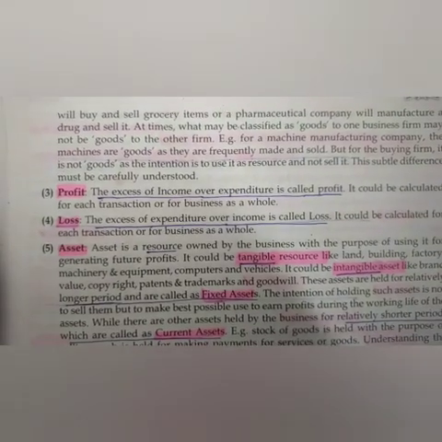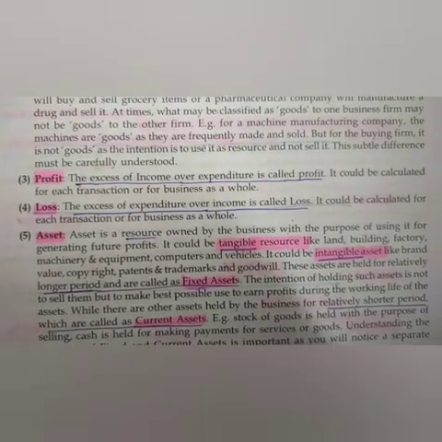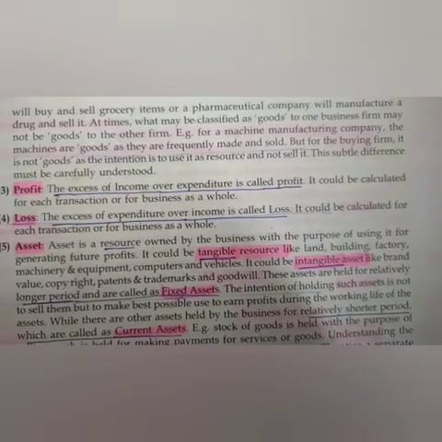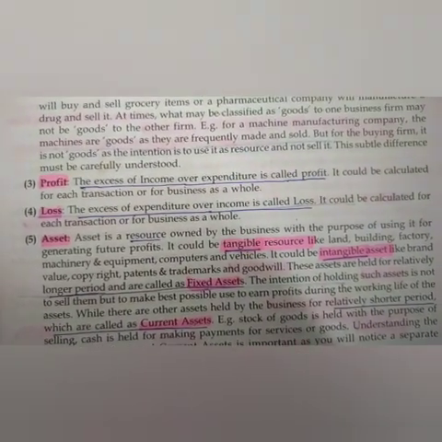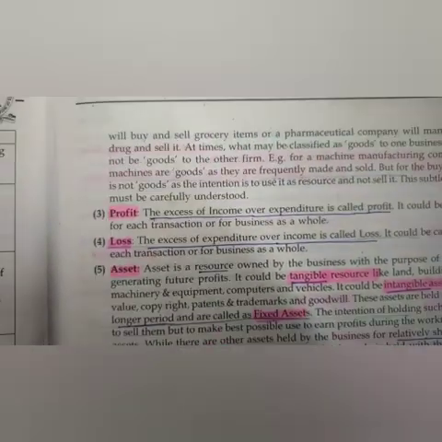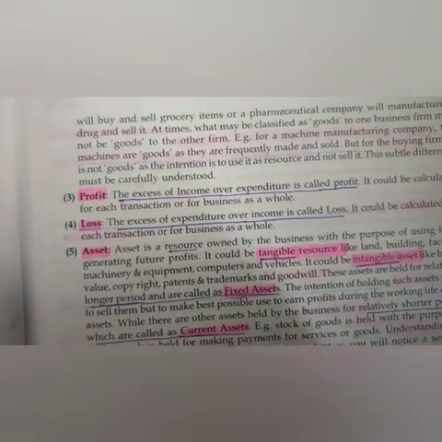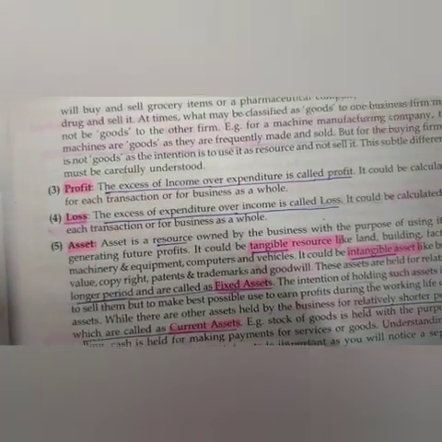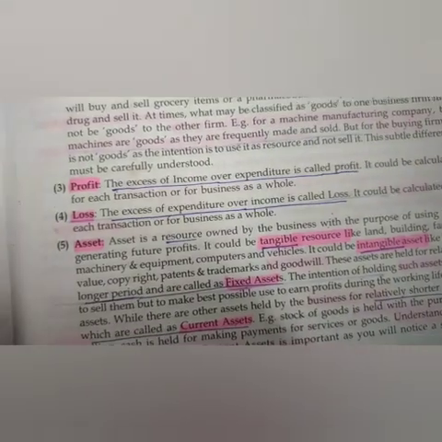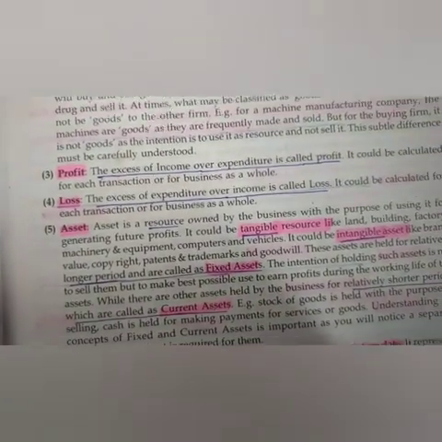Profit is the excess of income over expenditure. It can be calculated for each transaction or for a business as a whole. Loss is the excess of expenditure over income. It too can be calculated for each transaction or for the business as a whole.